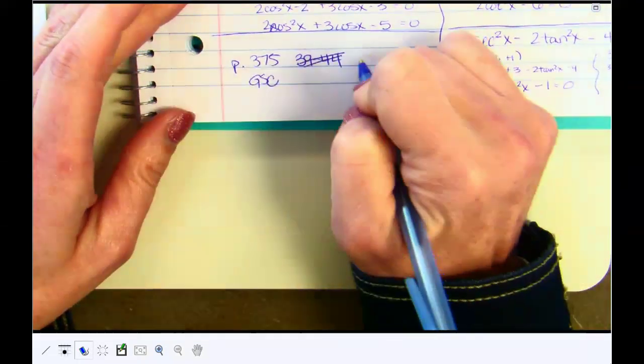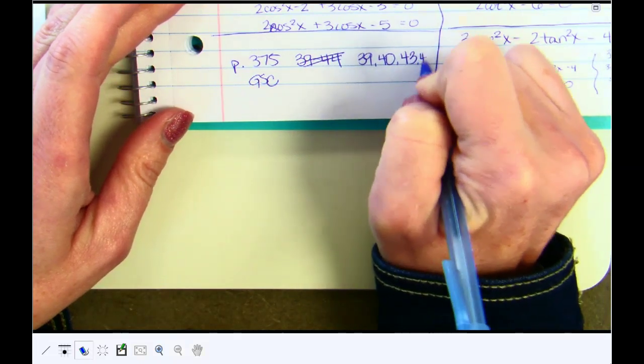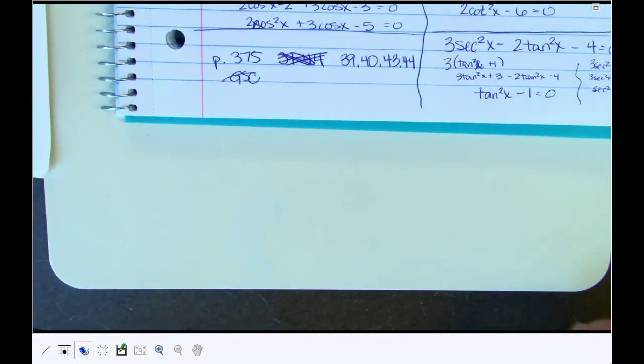We'll try this again. How about 39, 40, 43, 44? So I just took 2 more out of there. And I'm not going to take off any for the Gold Star Club because there's only 4.